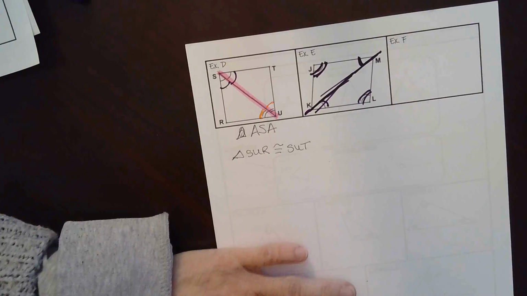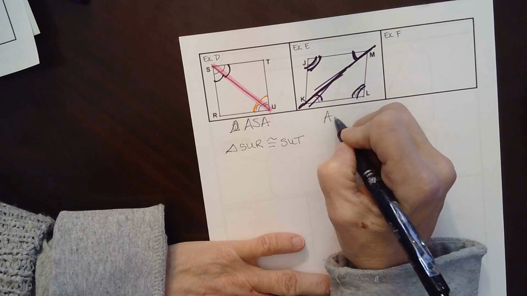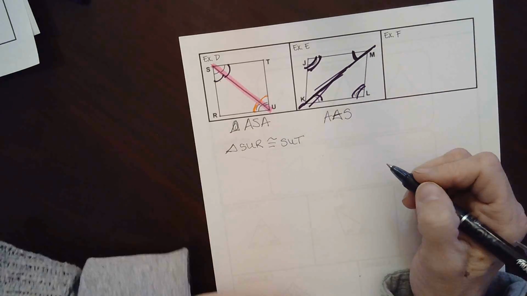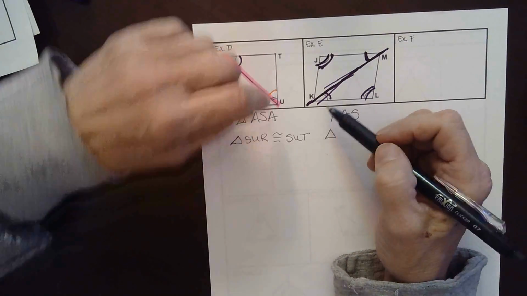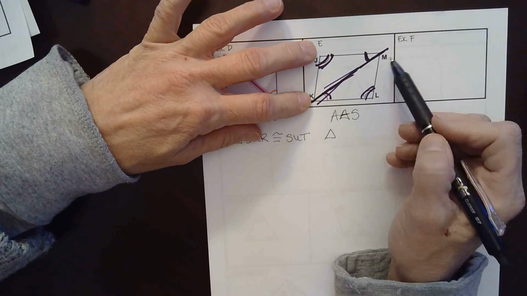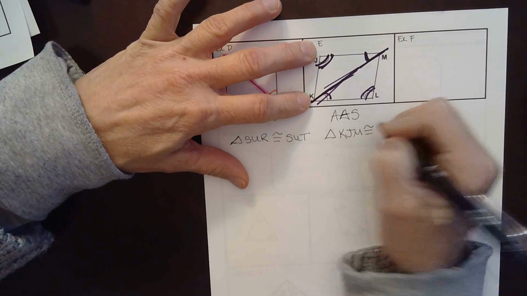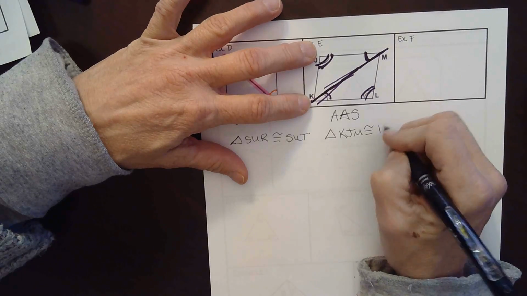So these two triangles are congruent based on the angle, angle, side postulate. And a congruent statement would be that triangle, let's say, KJM is congruent to KLM.